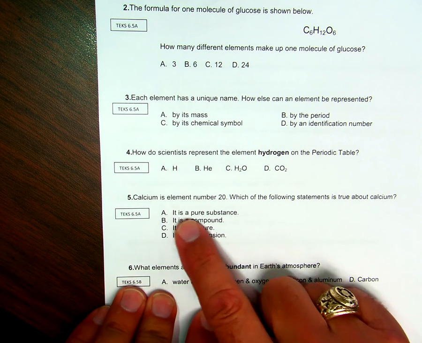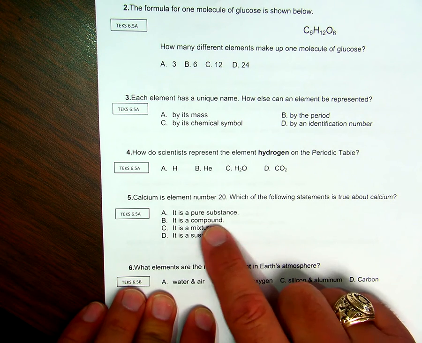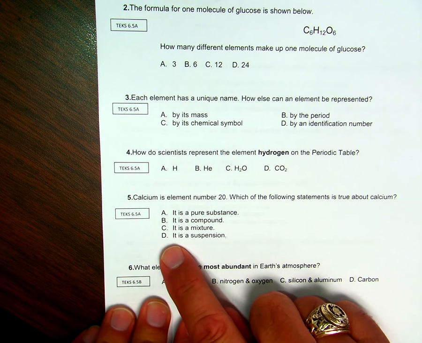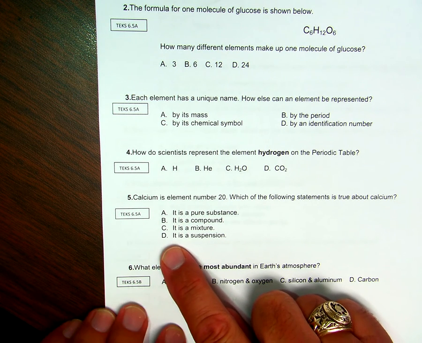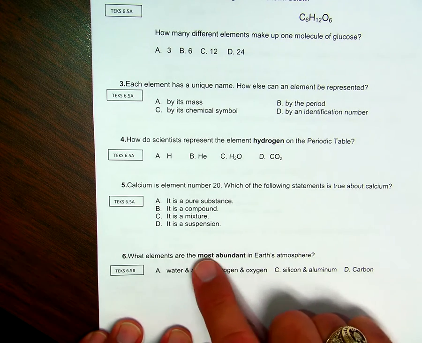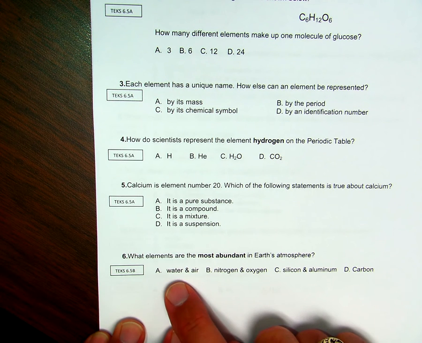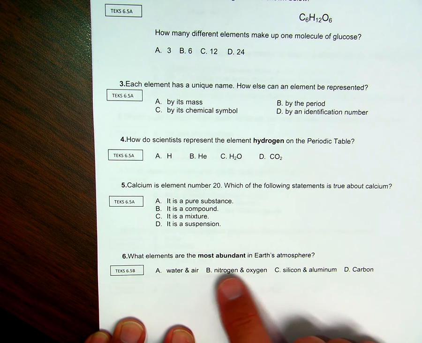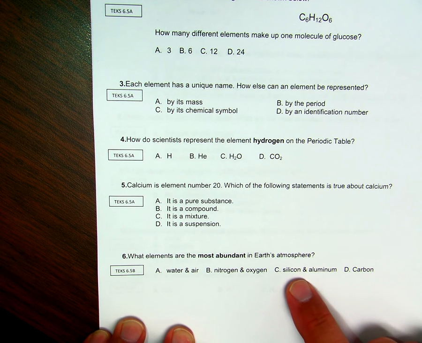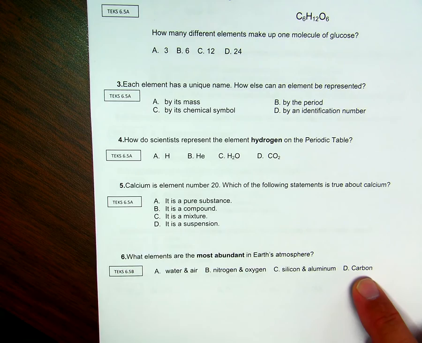A, it is a pure substance. B, it is a compound. C, it is a mixture. Or D, it is a suspension. Number six, what elements are most abundant in the Earth's atmosphere? Is it A, water and air, B, nitrogen and oxygen, C, silicon and aluminum, or is it D, carbon?